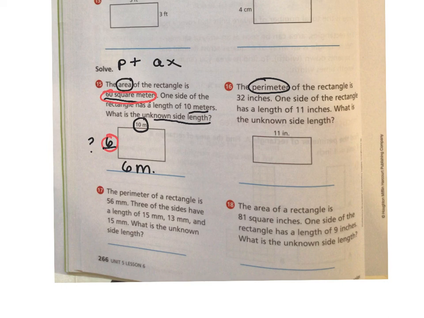Okay, let's go to the next one because I see that it's different. So on number 16, it says the perimeter of the rectangle is 32 inches. This is important. One side of the rectangle has a length of 11. What is the unknown side length? Okay, so if we're doing perimeter, we're going to need all the sides, aren't we? Well, we know if this side is 11, then we know that this side is also 11.